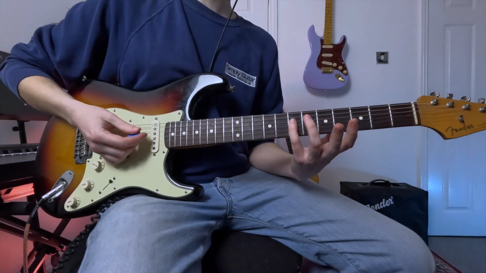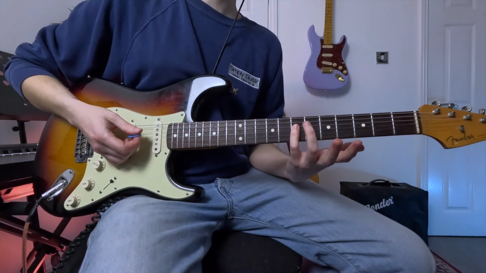Okay, let's have a look at the main verse of Cocaine, which uses only our major A shape. And remember what I said earlier about Eric Clapton barring that D, G, and B for the A shape if you can. So I'll play it with the tabs and then we'll talk about it.